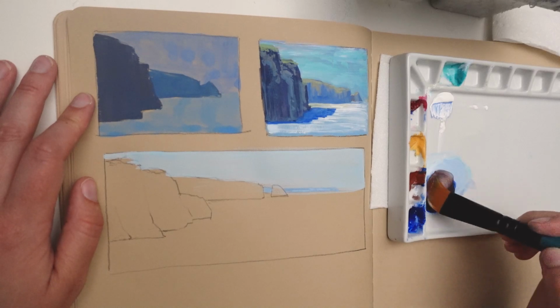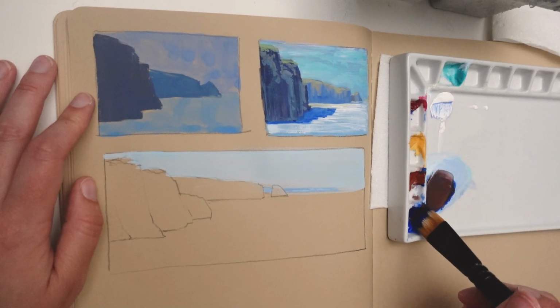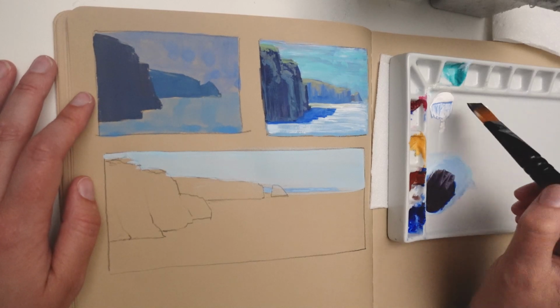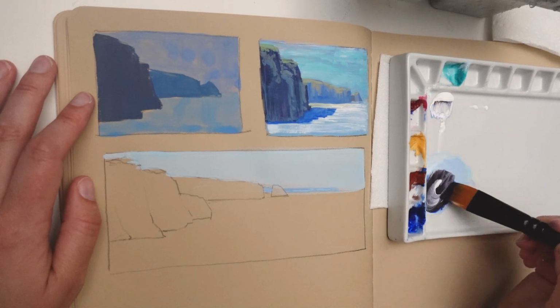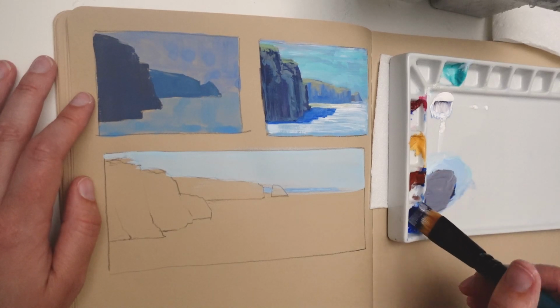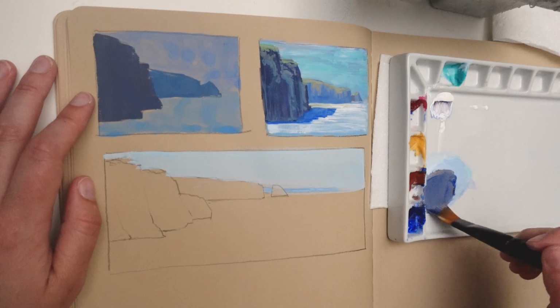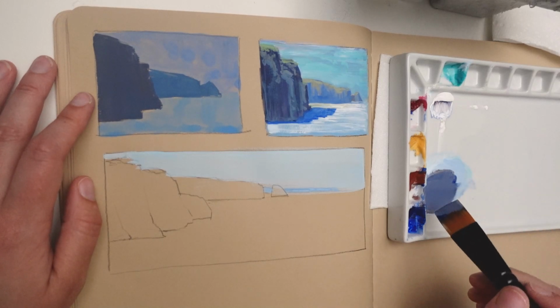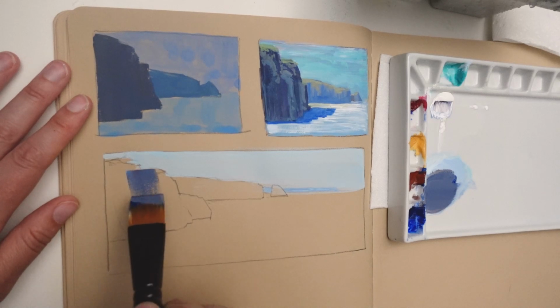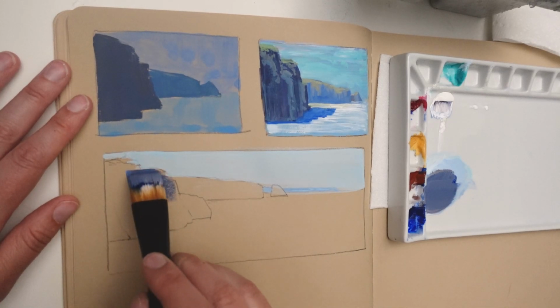Oops, too much. We need more blue. So this is really dark, obviously, so I'm going to add a lot of white. Now it's a very desaturated gray, and I can lean it more towards blue as I need to. That's still really dark. That would actually work in the foreground, so I'm going to just lay some of that in there.